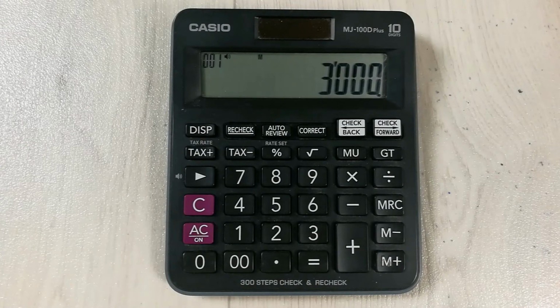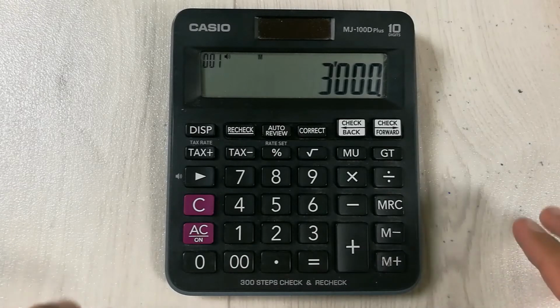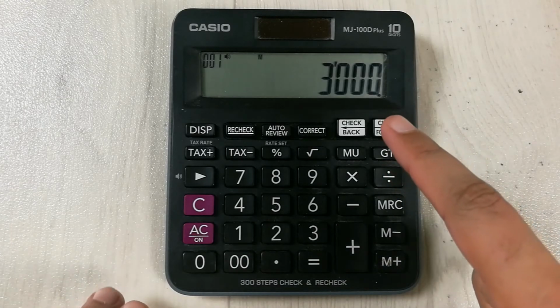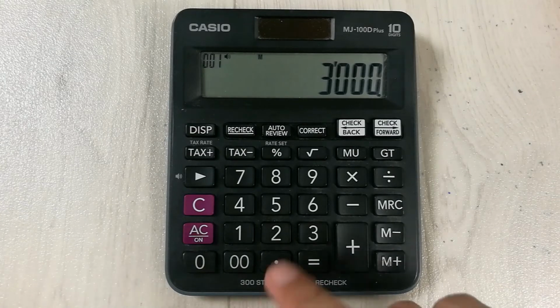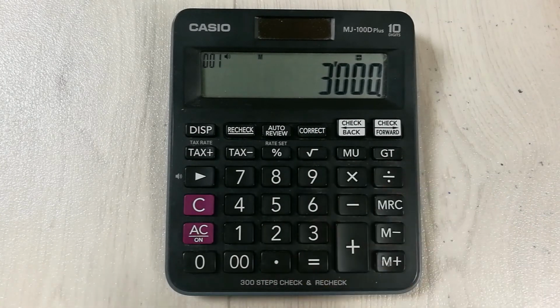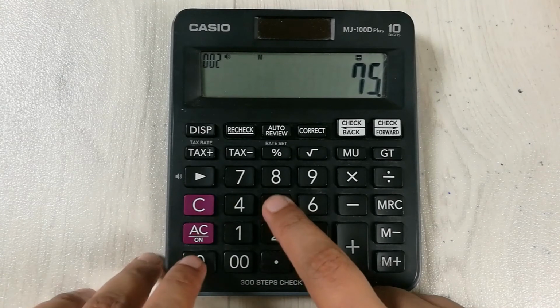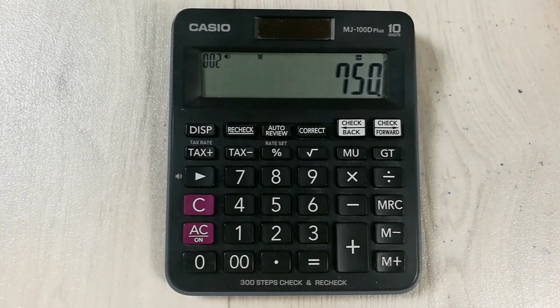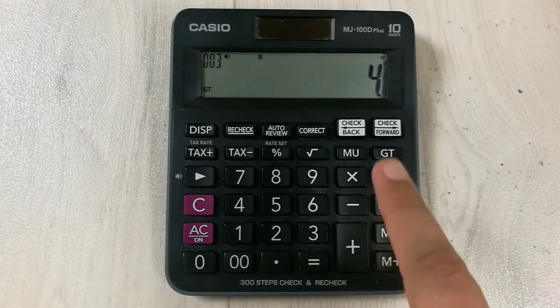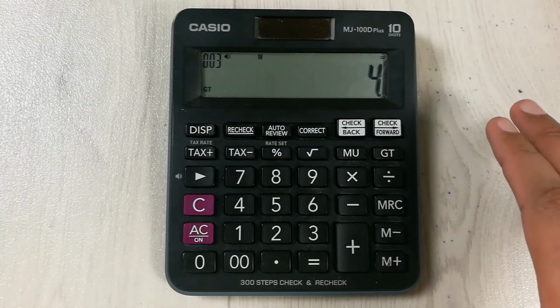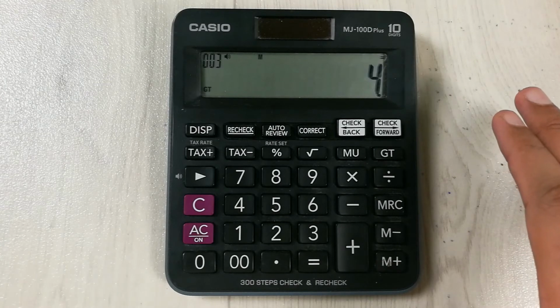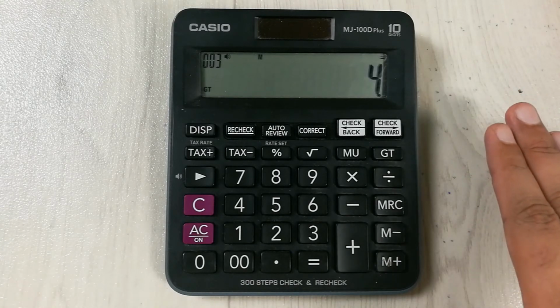Okay, so to find out the rent per square foot, we have to divide this 3000 with 750, which is the area of that apartment in square foot. So we divide 3000 with 750. Okay, then we press the equal button. So our answer is 4. So $4 is the rent per square foot for that particular apartment.